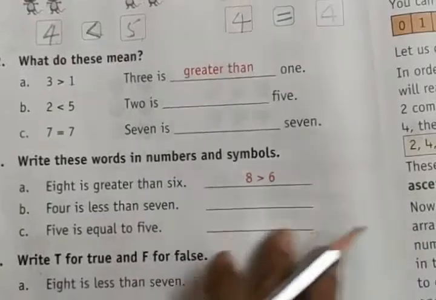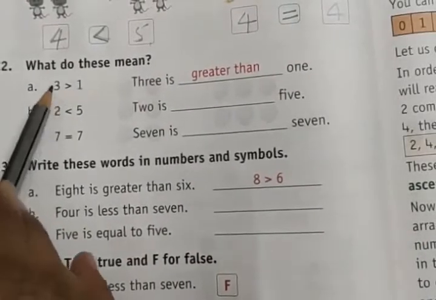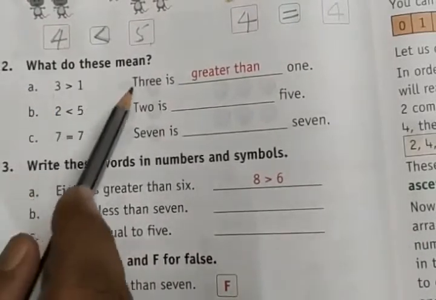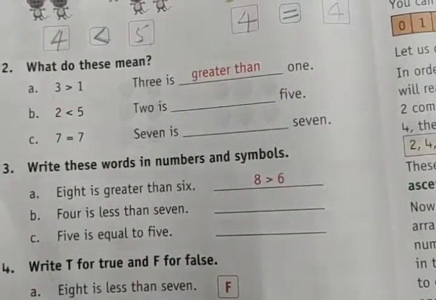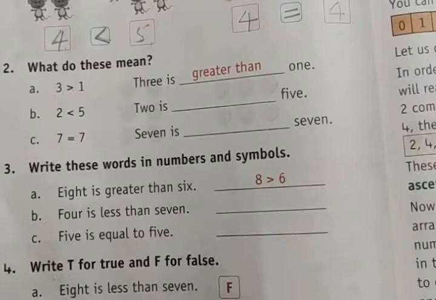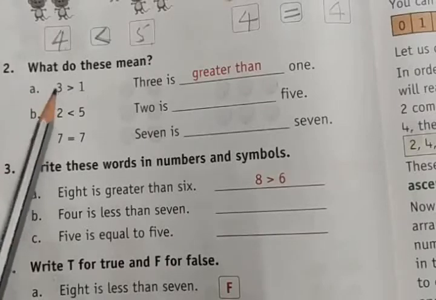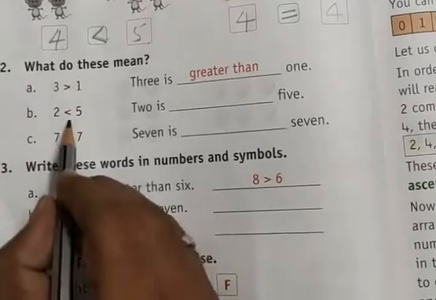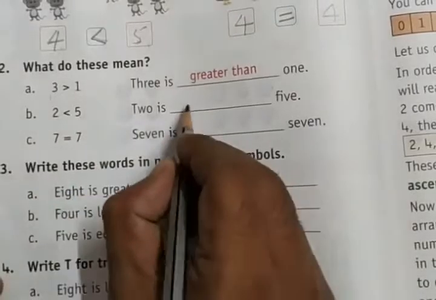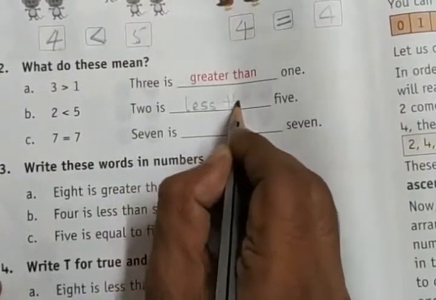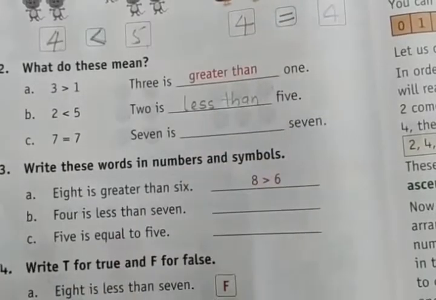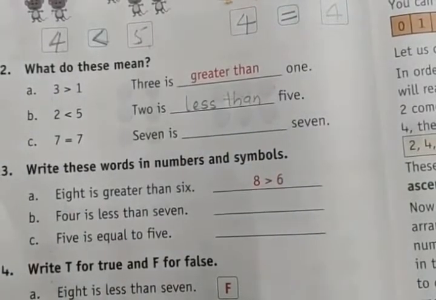Next, what do these mean? So 3 is greater than 1. Just a symbol represents greater than. Right? 3 is greater than 1. Here 2 is less than 5. Less than, we need to say. 2 is less than 5.